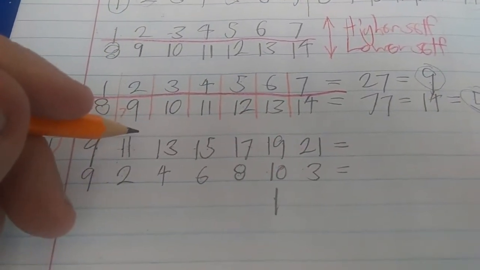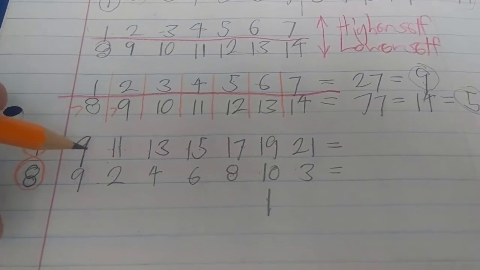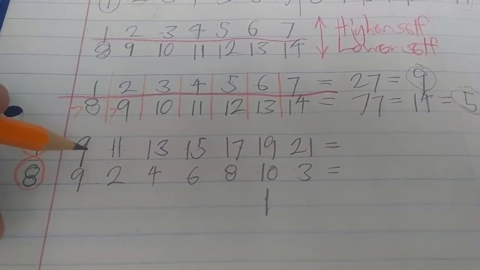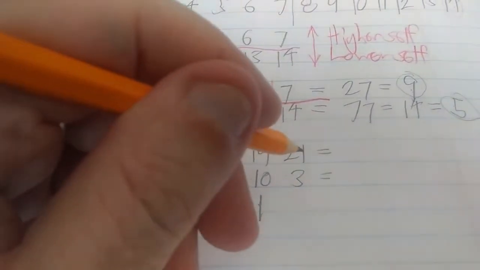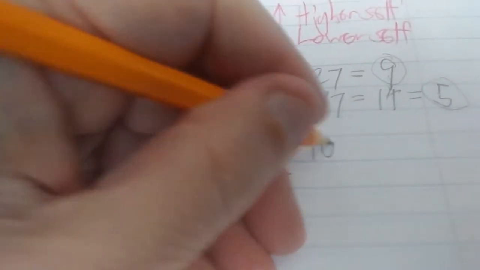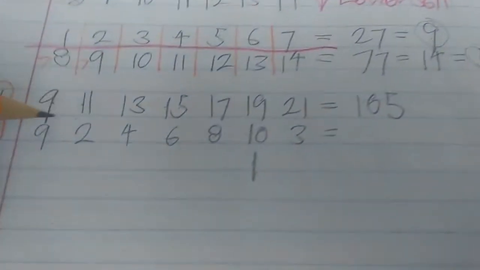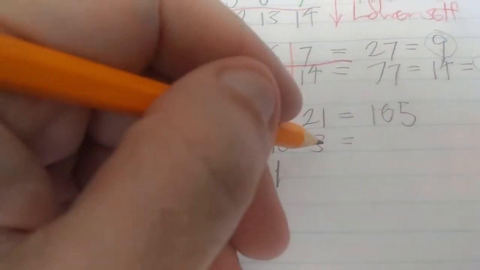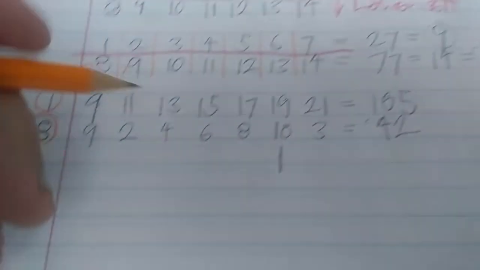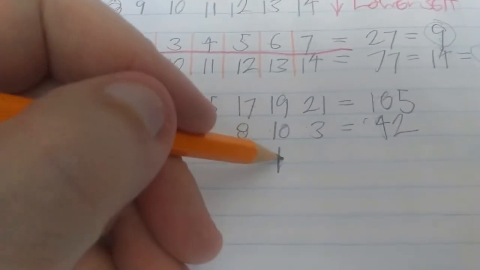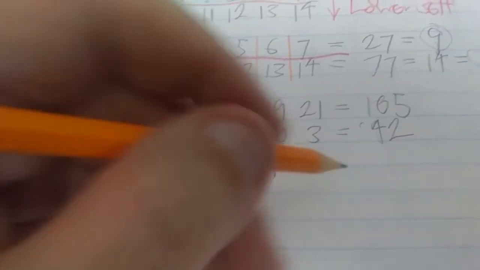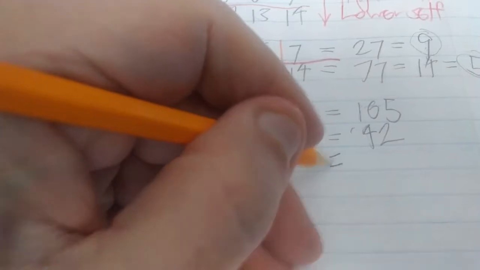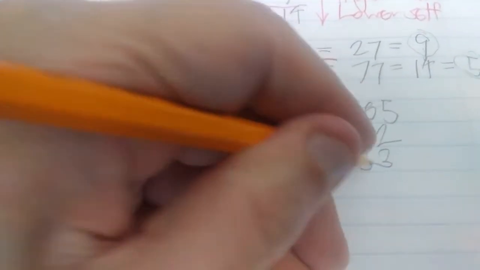Now, if we then take the resulting numbers and add them all across, we come up with 105. If we take the even further reduced ones and add those across, they come to 42. And if we treat the 10 as 1 instead of 10, we come up with the result 33.